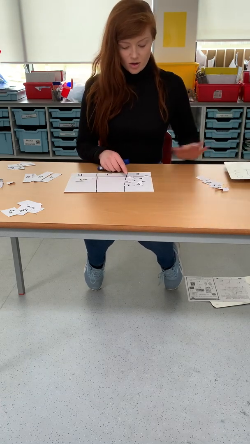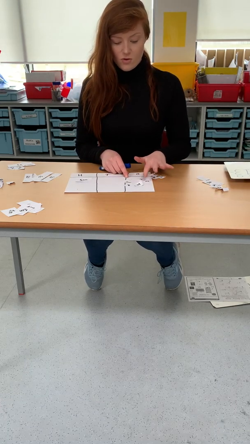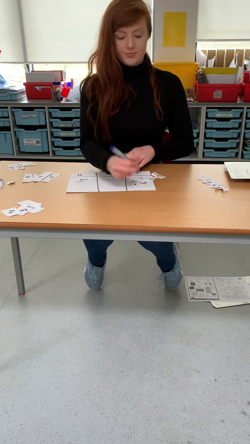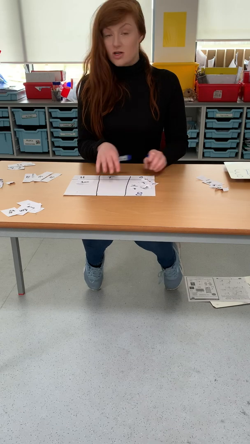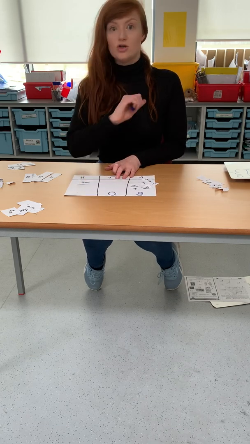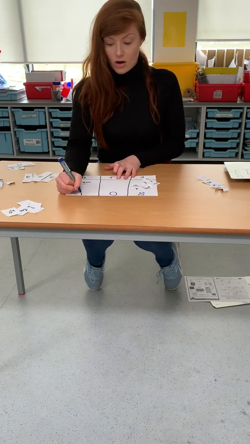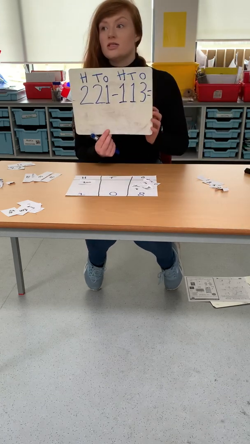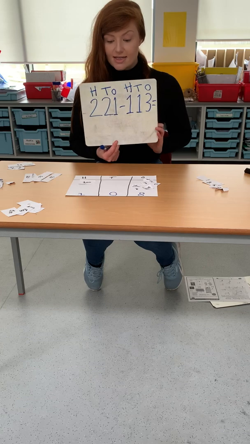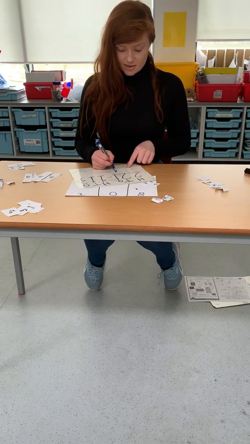So if I count my ones, I've got 1, 2, 3, 4, 5, 6, 7, 8 ones. I've got no 10s. So we don't leave that blank, we pop a 0 in because I've got none of them. And I've got 100. So the answer to 221, take away 113, is 108.